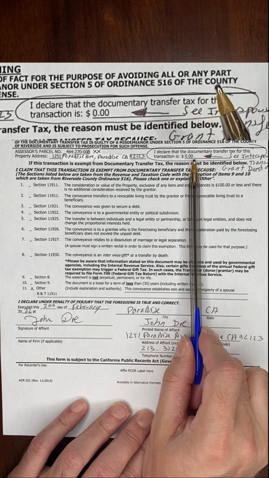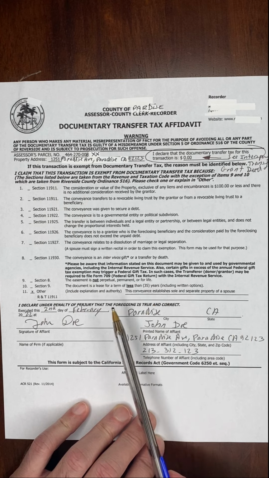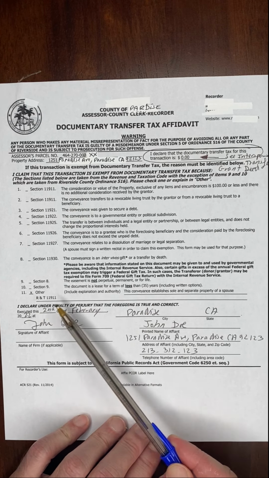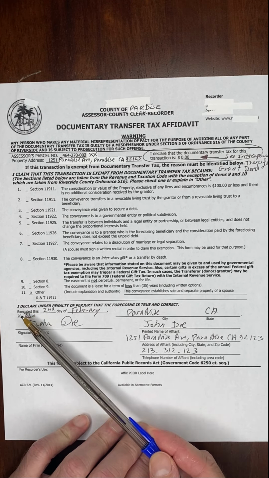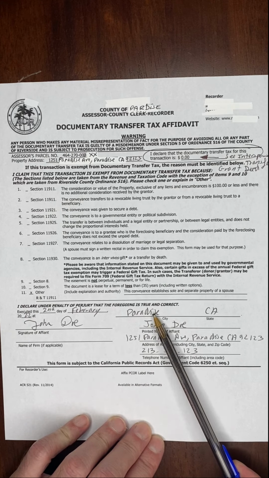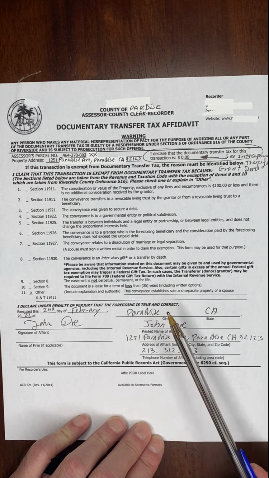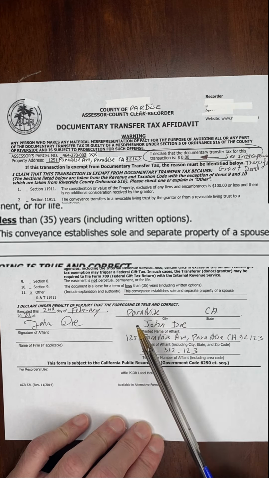So usually you check here over, and you see this conveyance establishes sole and separate property of a spouse. So that's good to keep this in mind, so you know what the signer should fill up here. And then at the bottom, it's pretty self-explanatory. The date, the city where this document was filled up.